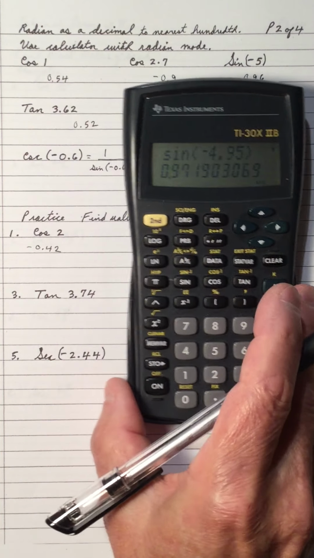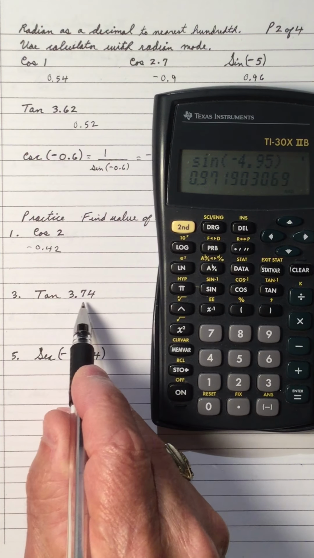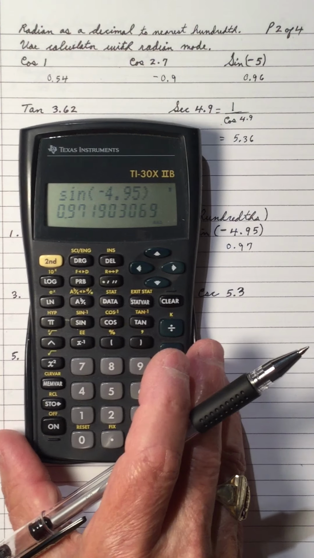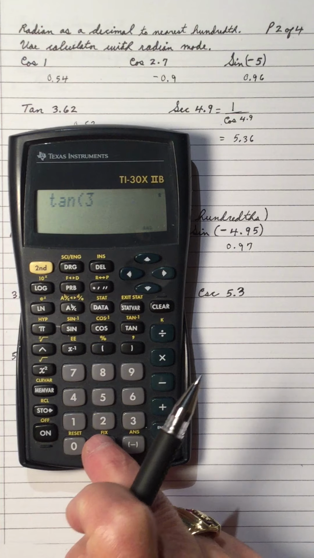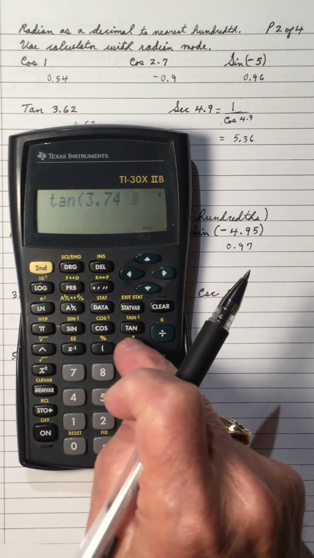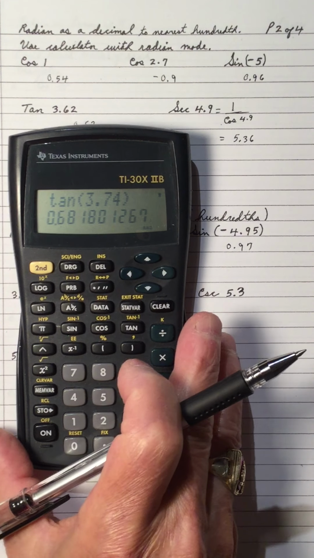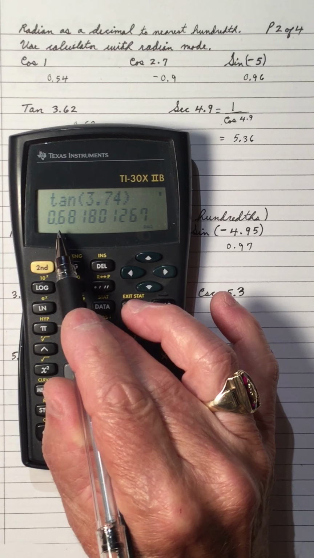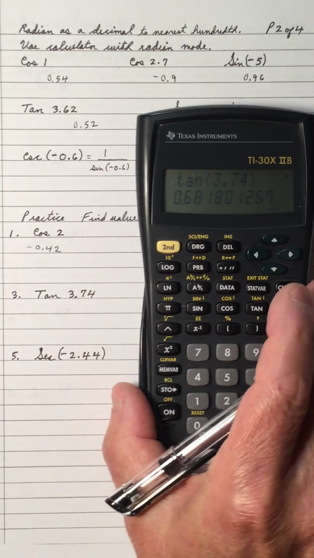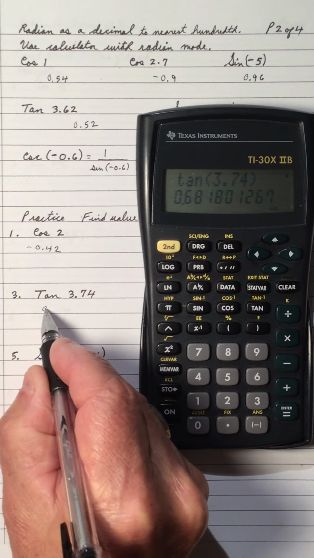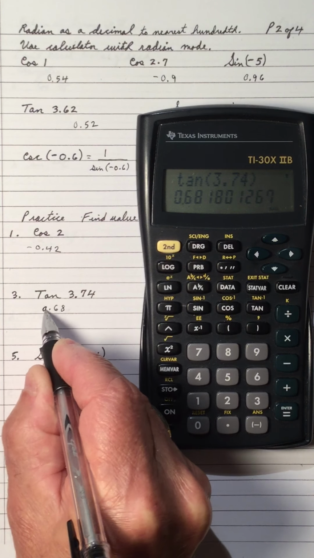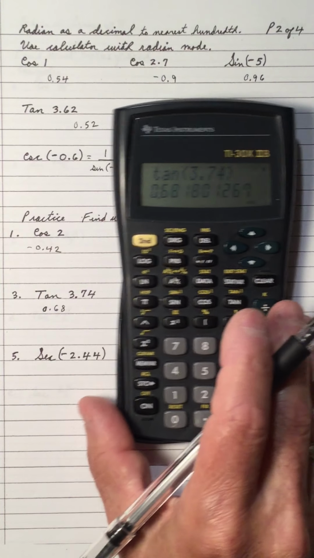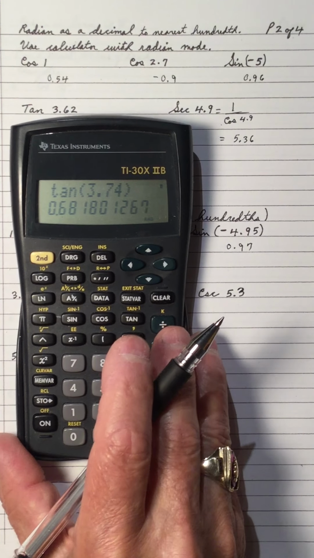And the next is the tan of 3.74. Tan of 3.74, and that gives us 0.68. This is fairly simple because you're only using your calculator, but you have to be in radian mode.